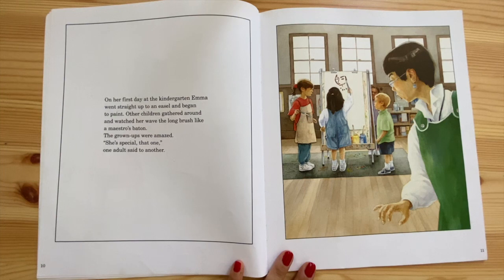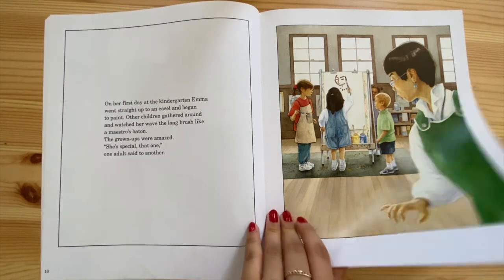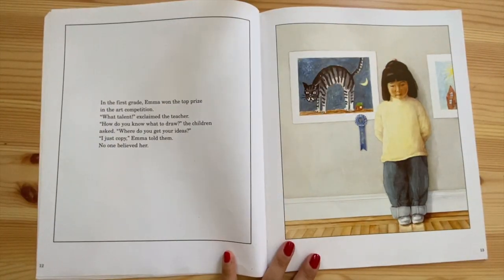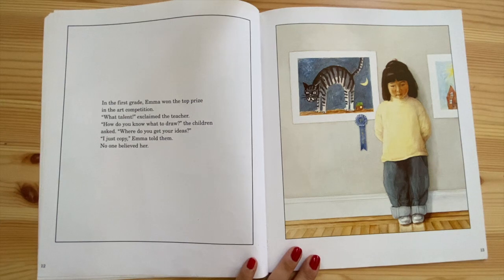On her first day at the kindergarten, Emma went straight up to an easel and began to paint. Other children gathered around and watched her wave the long brush like a maestro's baton. The grown-ups were amazed. "She's special, that one," one adult said to another. In the first grade, Emma won the top prize in the art competition. "What talent!" exclaimed the teacher. "How do you know what to draw?" the children asked. "Where do you get your ideas?" "I just copy," Emma told them. No one believed her.